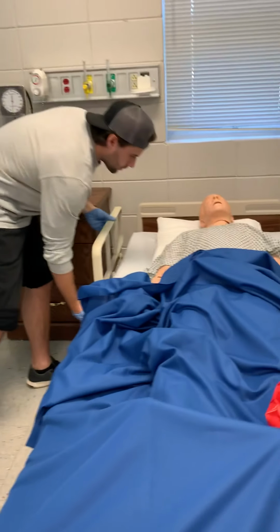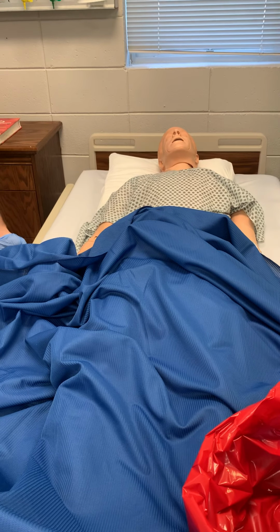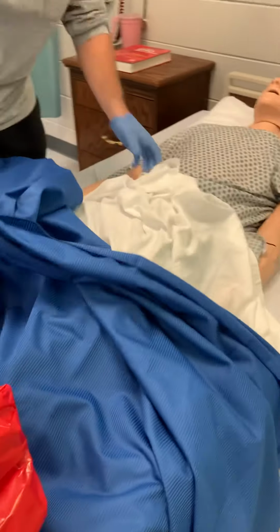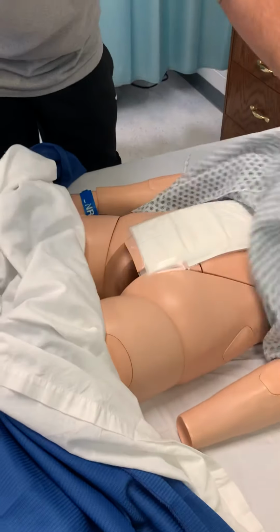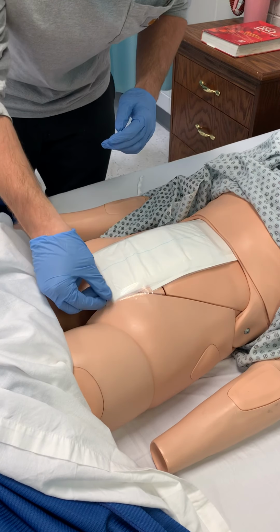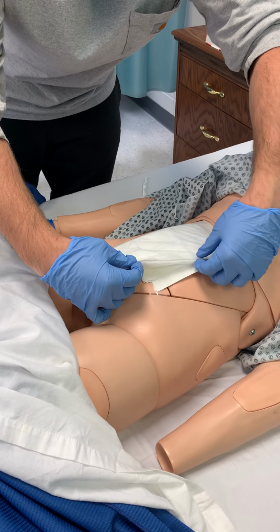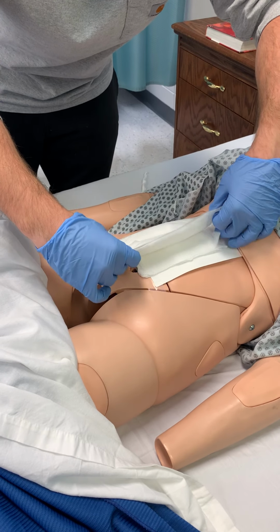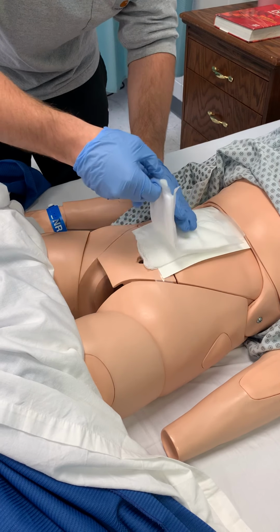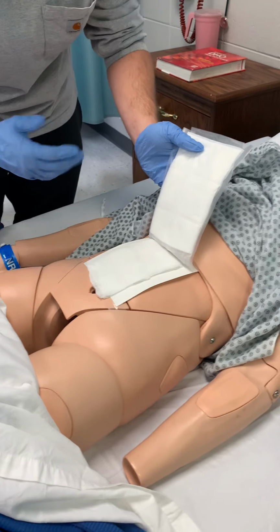Lower the side rail and raise the bed up. Then I will assess the dressing. I will untape the dressing. I will do it away from the patient so I can assess the dressing. I will check it for drainage.